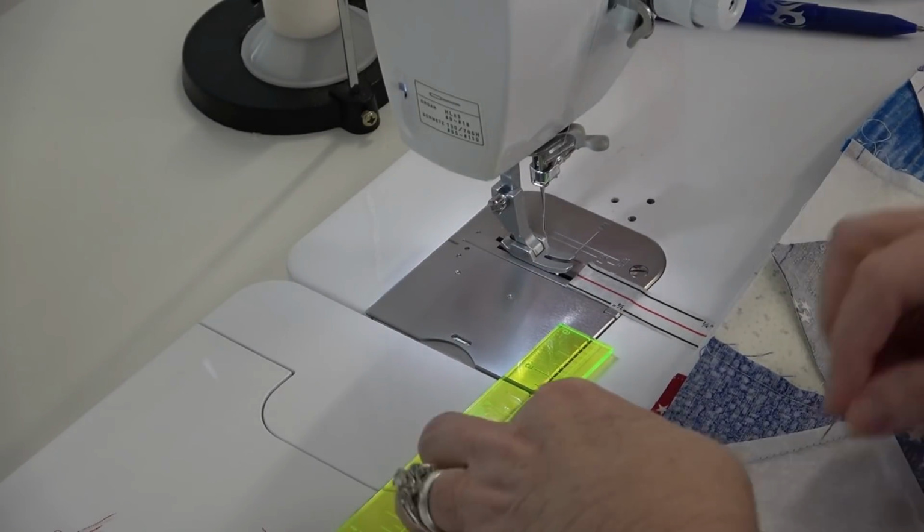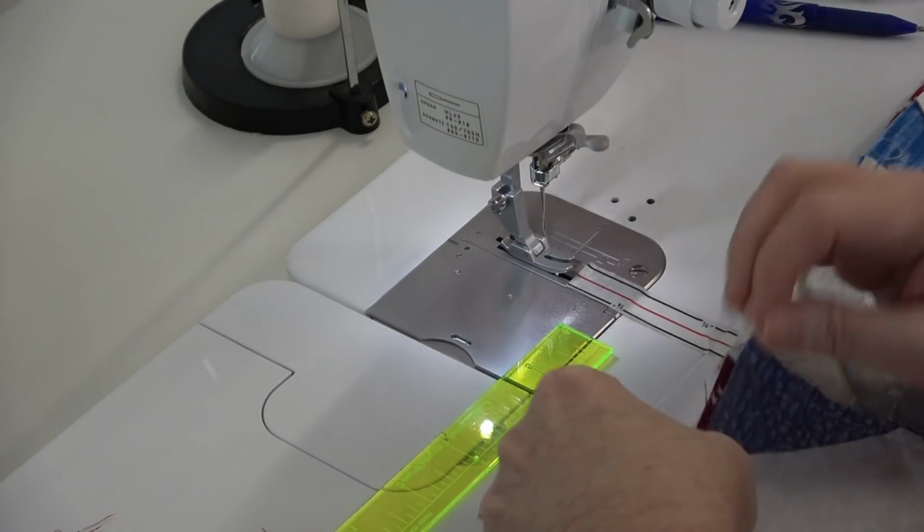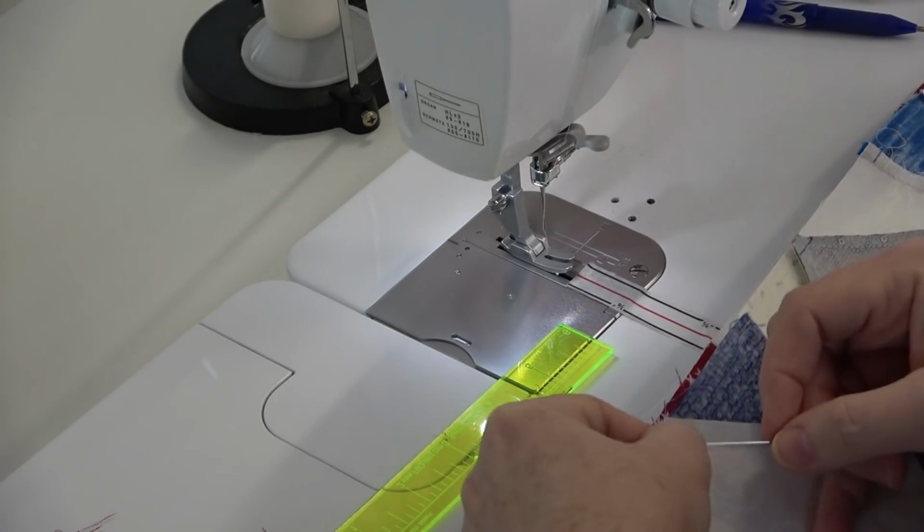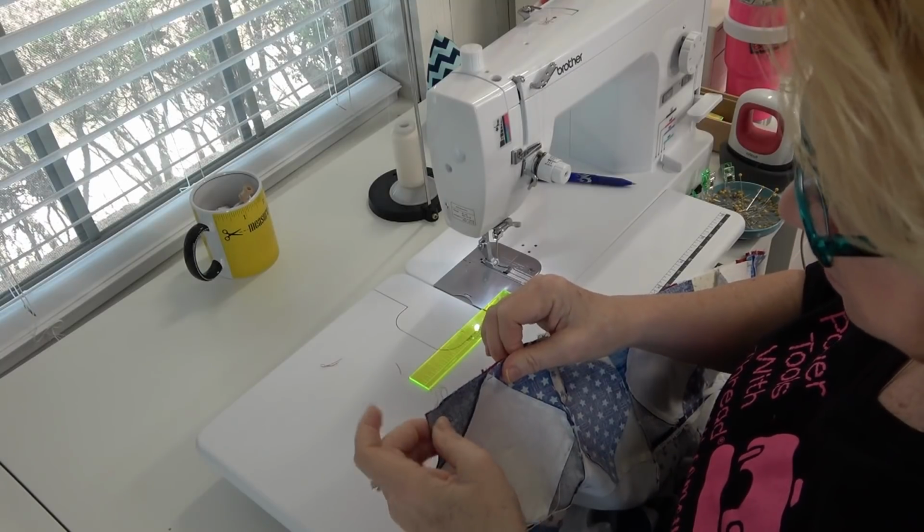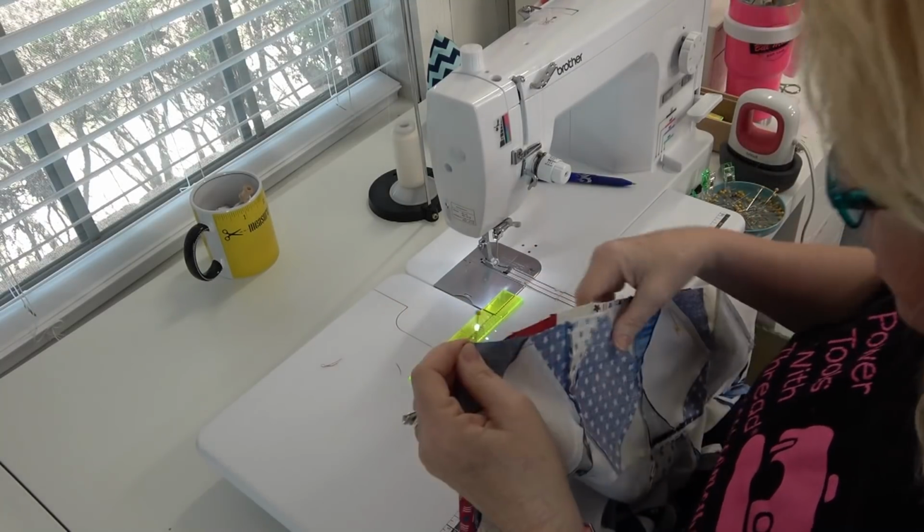I'm just going to do a rough pin. Just a rough pin right now to mark center. I'm going to pin my ends. Pin center first, then pin your ends.